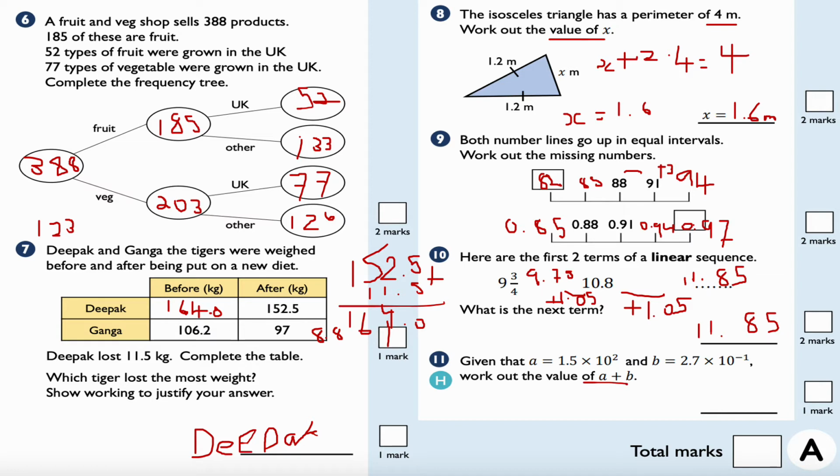Okay, so let's just change it so it's the same powers. Okay, let's make this power of 2. So I've increased it by power of 3, so I've got to divide this by 1,000 essentially. Okay, so I'm going to have 2.7 divided by 1,000. So I've got to be very, very careful here, guys. So it will be 0.0027. Okay, and then I can just add them together.